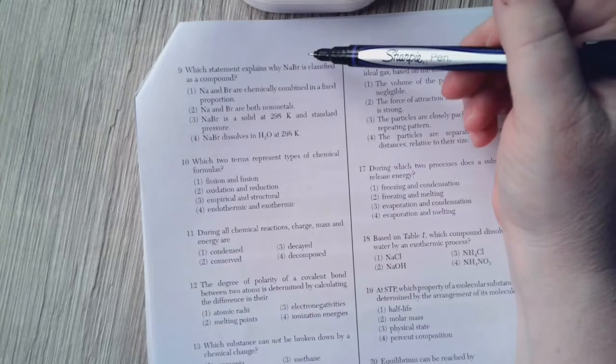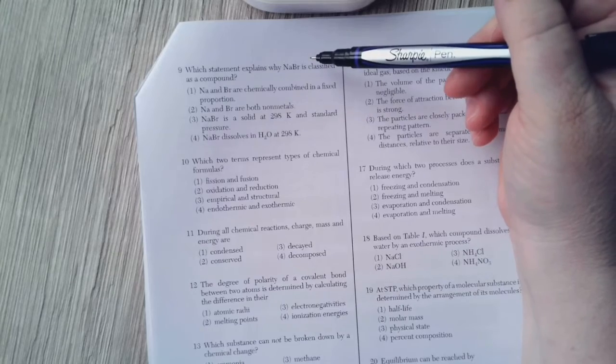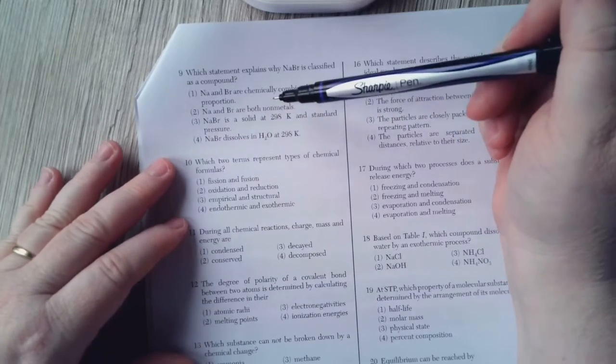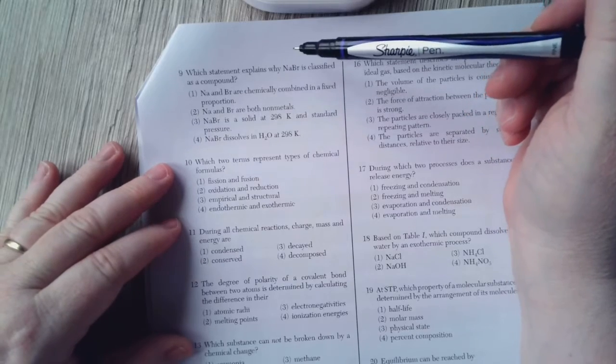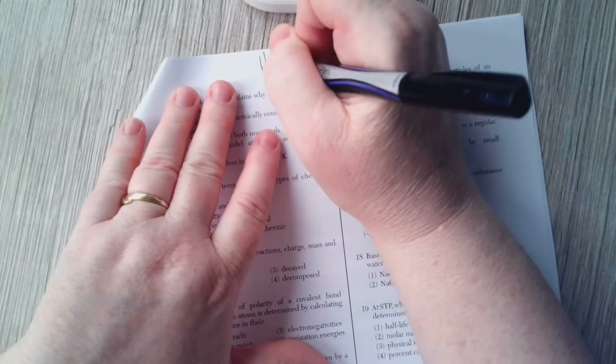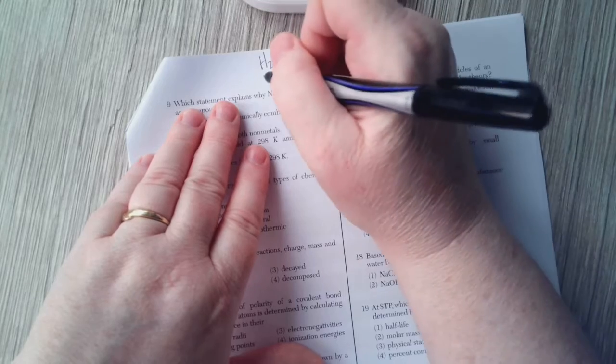Which statement explains why NaBr is classified as a compound? Okay. So let's see. What makes something a compound? Well, a compound has 2 or more elements chemically combined and in the same ratio. What does that mean? If you have water, it's always H2O, 2 hydrogens and 1 oxygen.